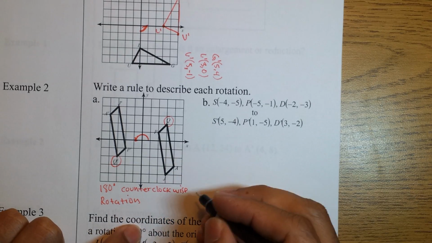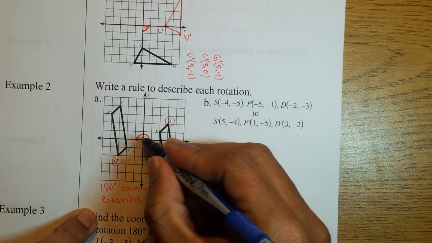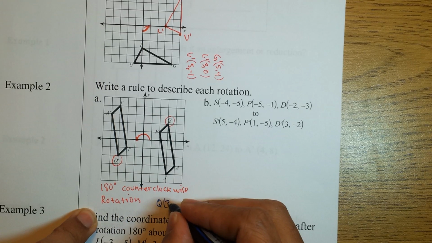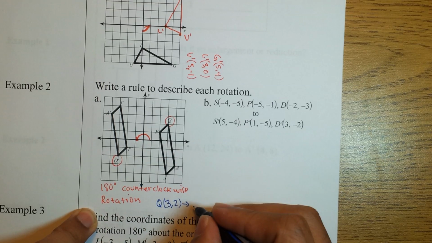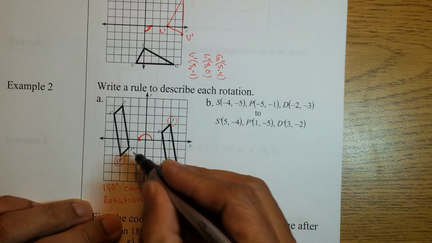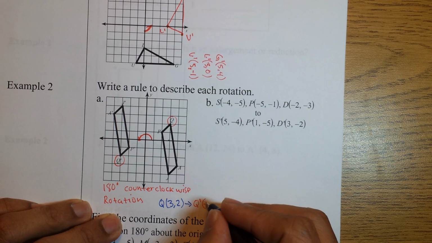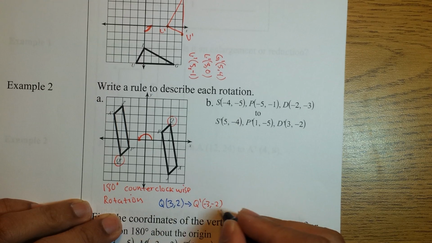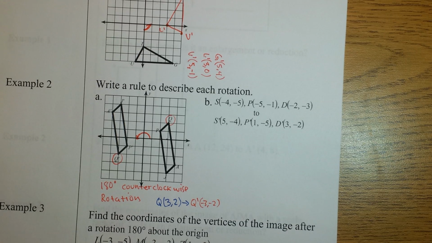I'm going to get the coordinates of Q and Q prime. For the point Q, the coordinates are x is 1, 2, 3, and y is 1, 2. So 3 and 2. And the coordinates of Q prime are x is negative 3, and y is negative 2. So negative 3 and negative 2. Pay attention to this being positive and this one being negative. Same goes for both x and y coordinates. Keep that in mind for now.